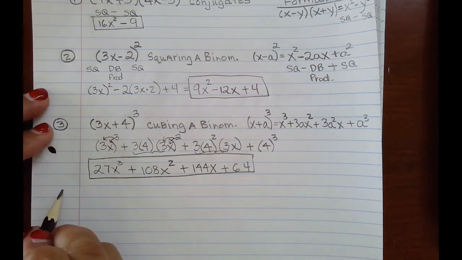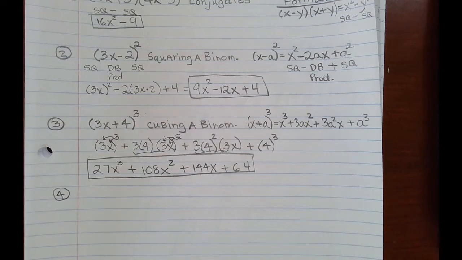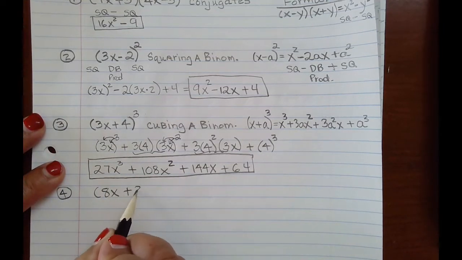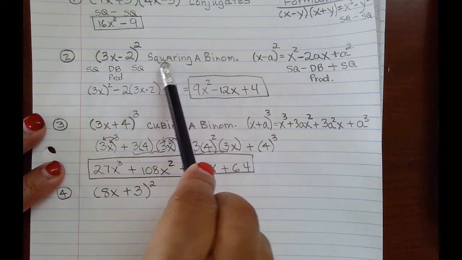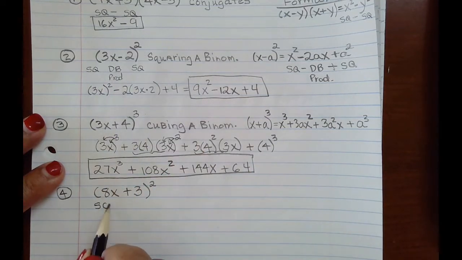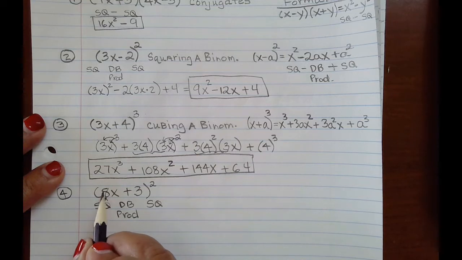Okay, moving on to number 4, which I think is a repeat of what we did in problem number 2. We have 8x plus 3, and we are squaring it. So anytime you are squaring a binomial, you're going to go square, double, square. Okay, square, you're going to double. Don't forget, you're doubling the product of these two things, and then square again. Okay, so when you square the first time, it'll be this term squared. That would give you 64x squared.